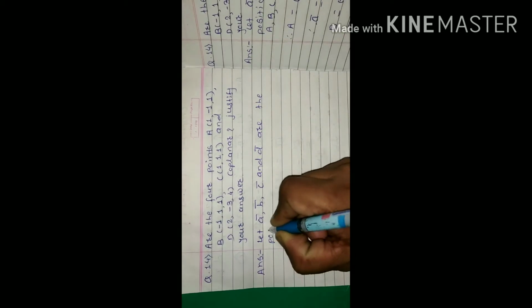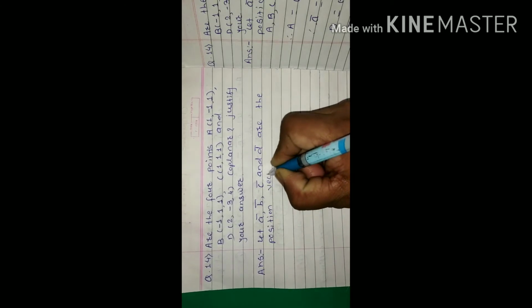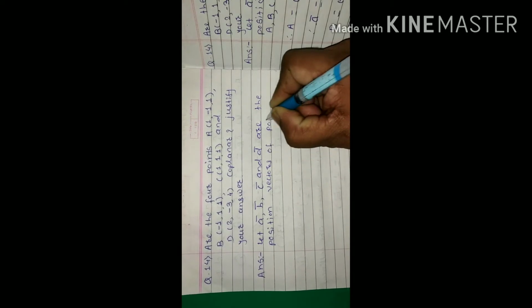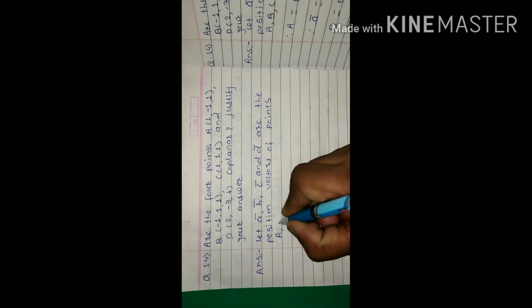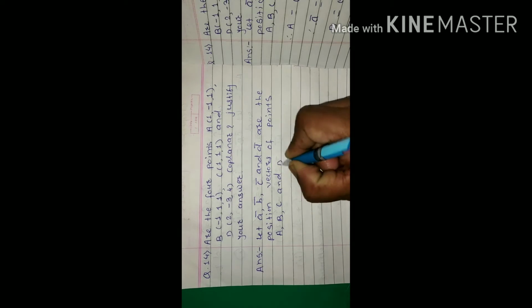as the position vectors of points A, B, C and D respectively.